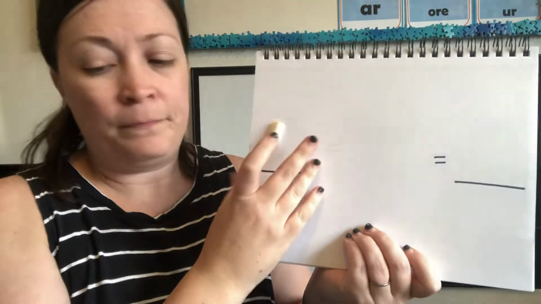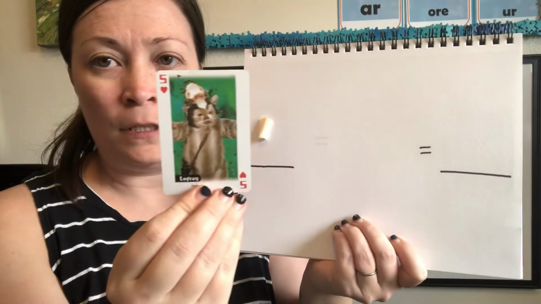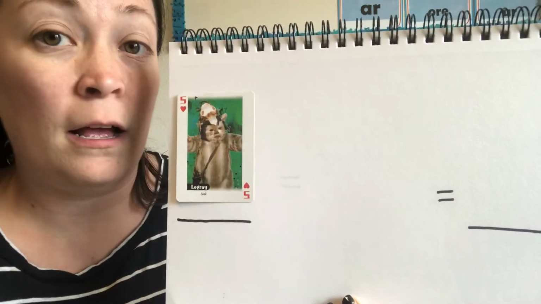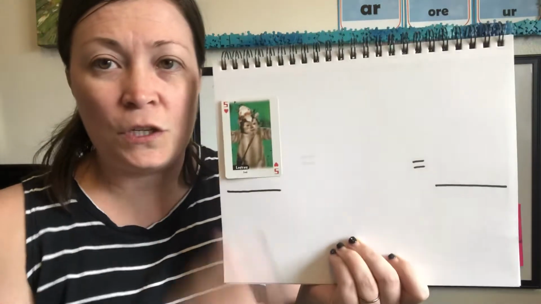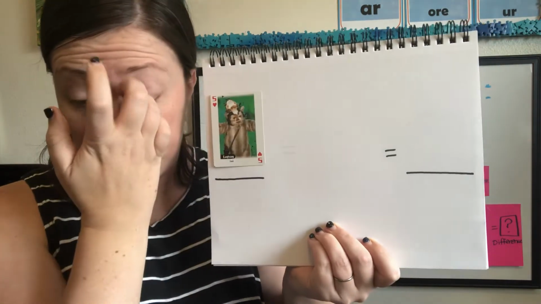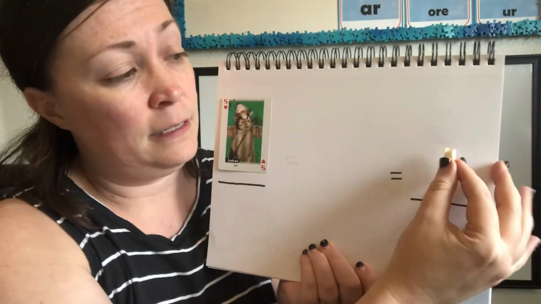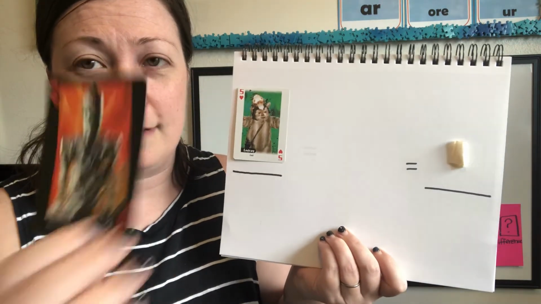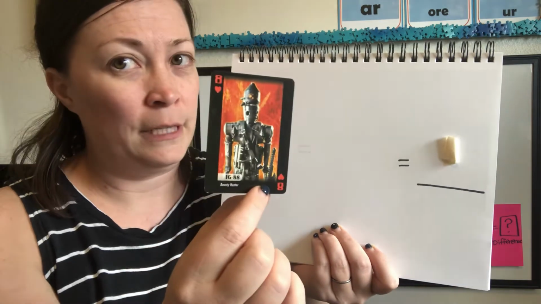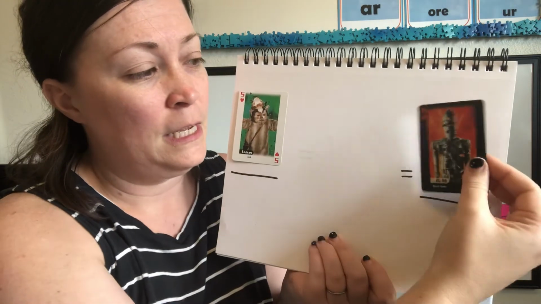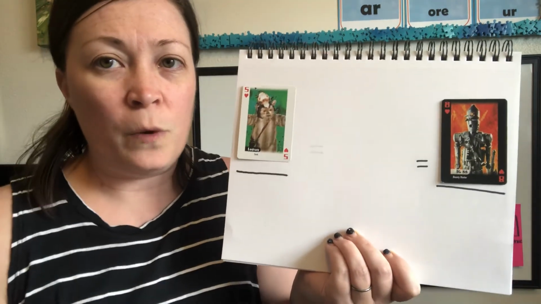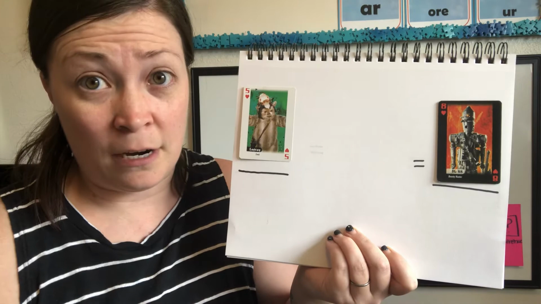So to start my equation, I got this guy, Lowgrade, and he is the number 5. So we're starting with a 5. We have our start number. Now at the end of our problem, way over here after the equal sign, ooh, look who we got, IG88. He's a pretty cool dude. So he is way over here on our equal sign. So we are missing a lot of information here.